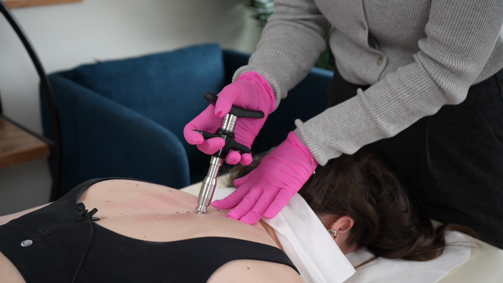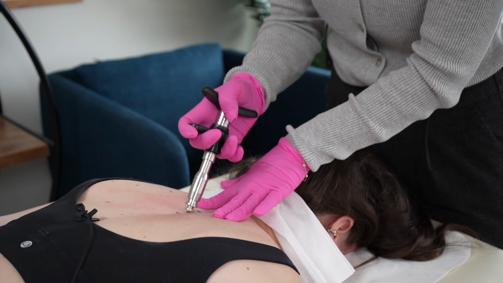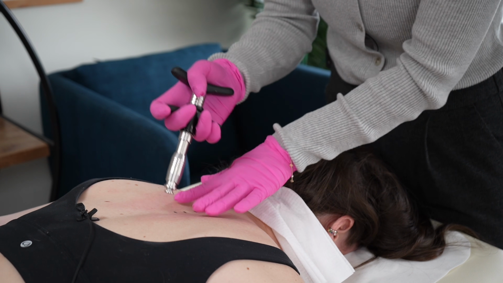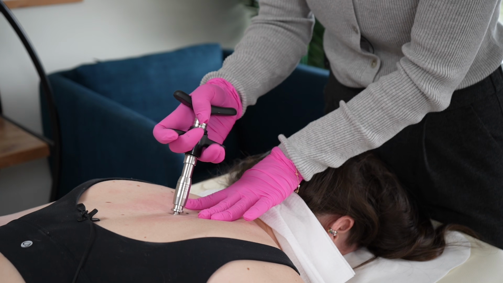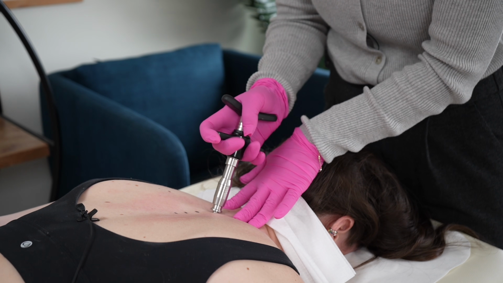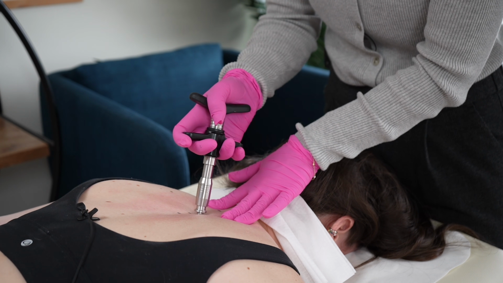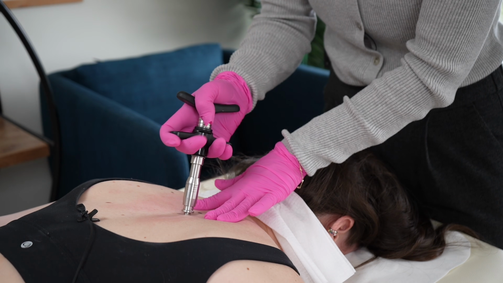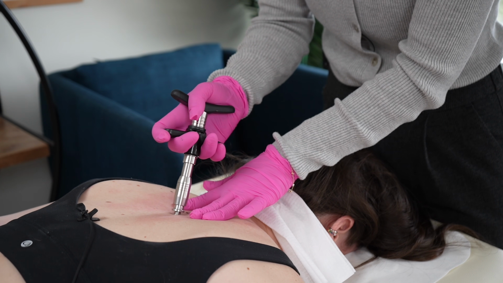Going to do an adjustment here. I'm going to use exactly these points to minimize any immobility.